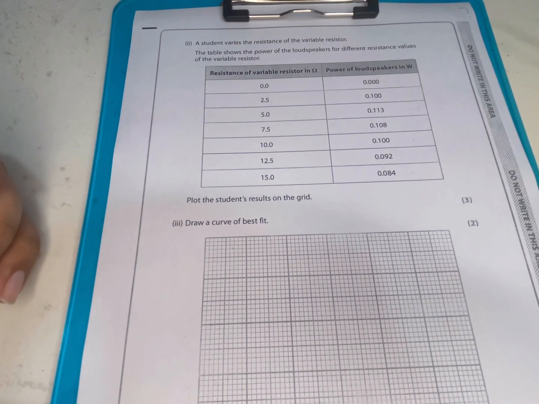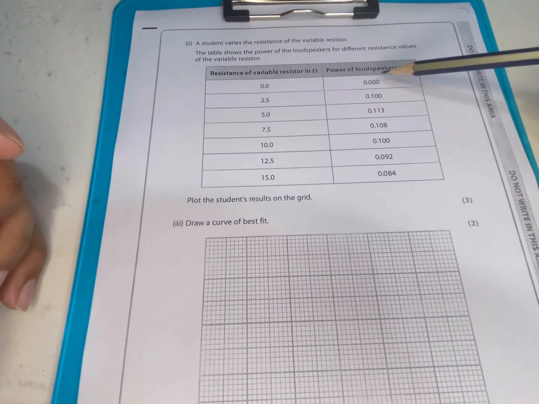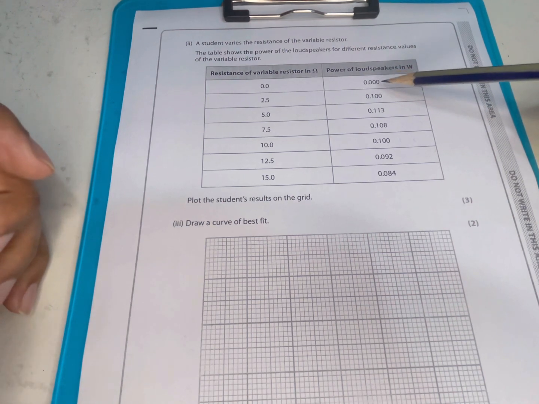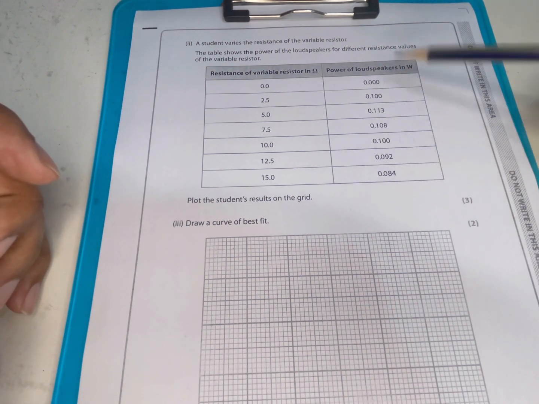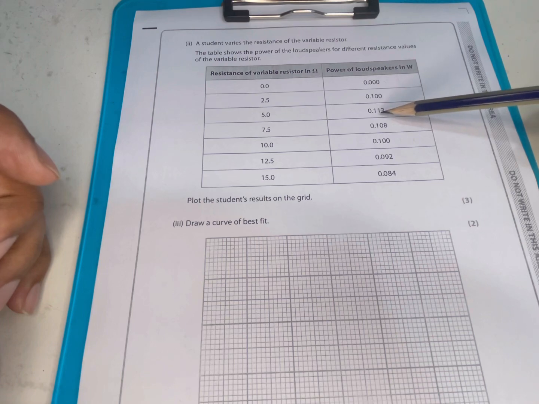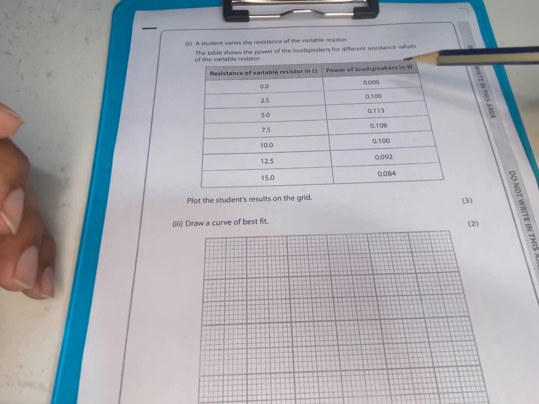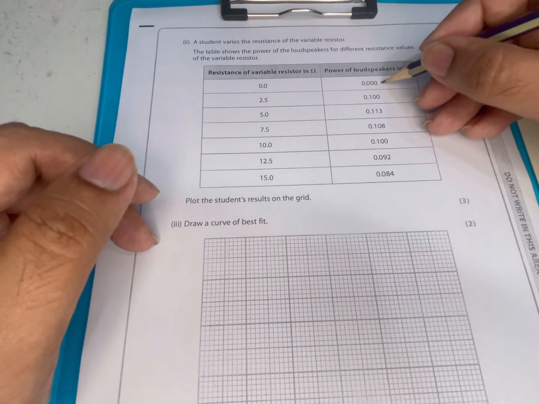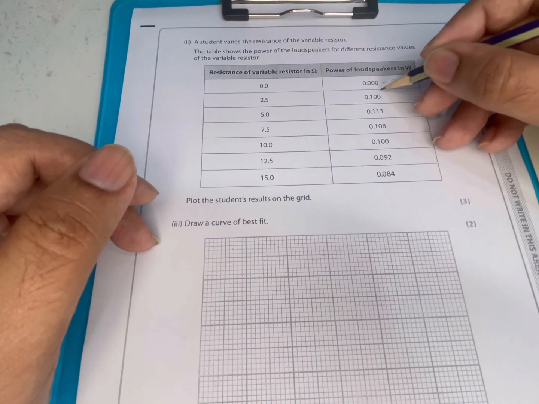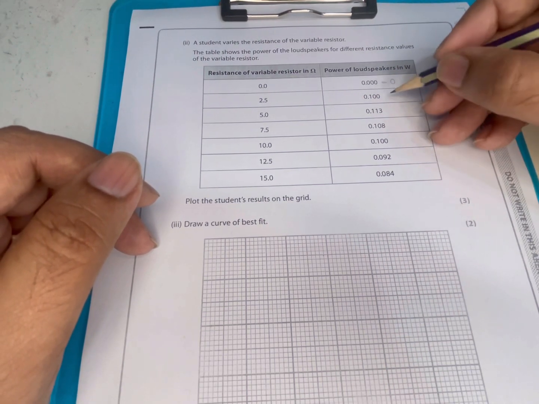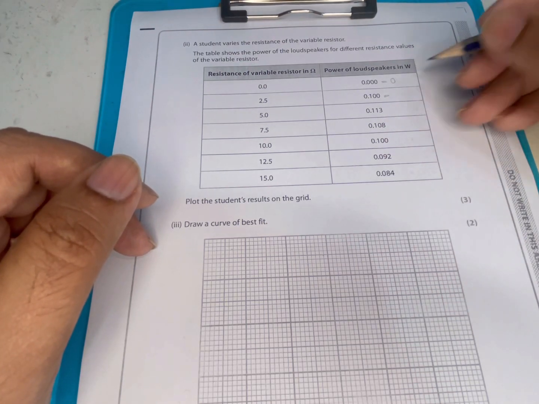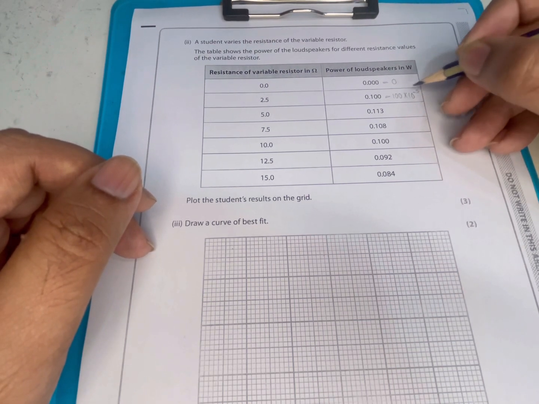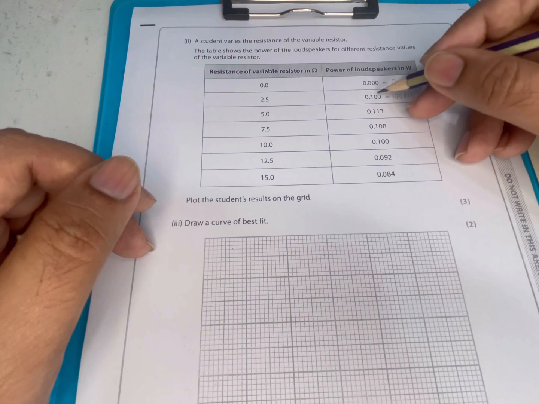The next thing you should be concerned with is the scaling. So the power starts from 0 and goes to 0.084 after 0 and then goes all the way up to 0.113. I'm saying these values because I see a lot of times students struggling with very small numbers like this. So if you can turn this into 100 times 10 to the power minus 3, which is the same as 0.100.